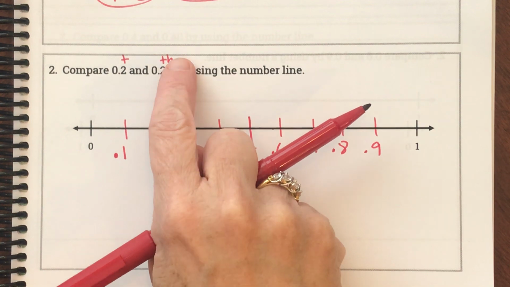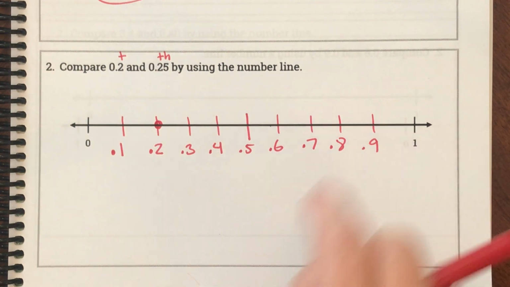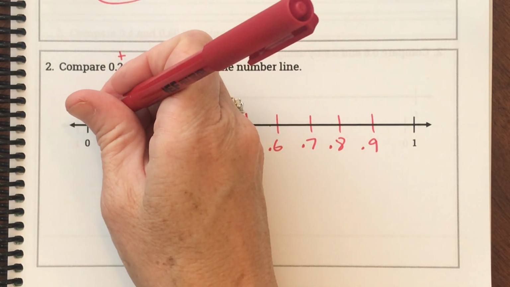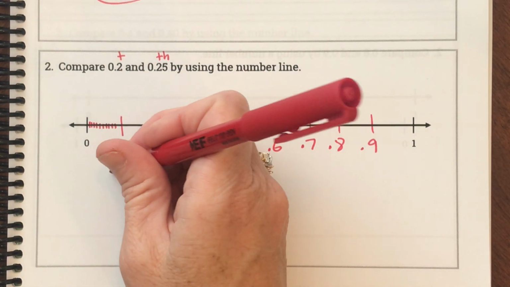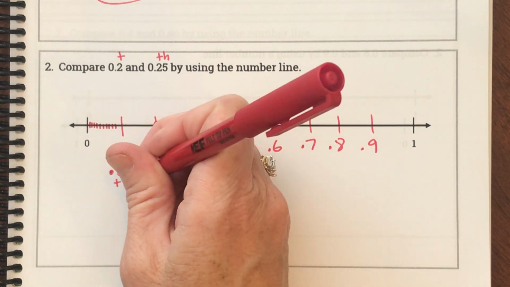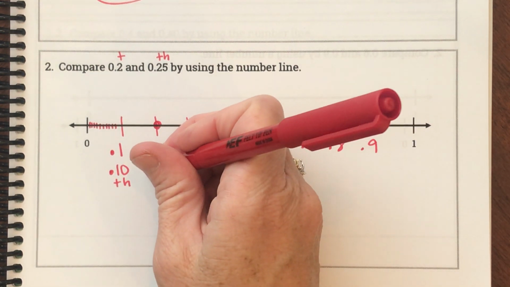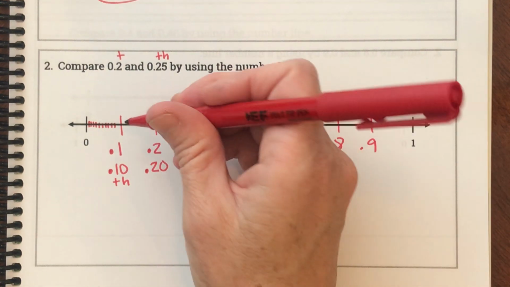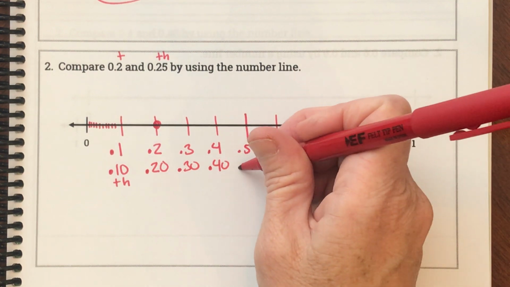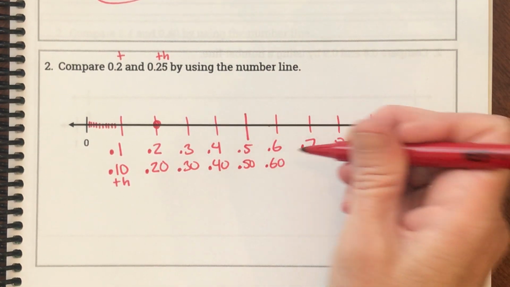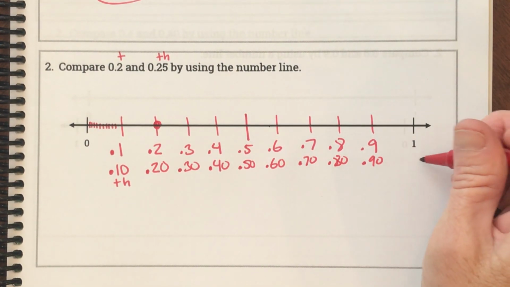This one says 25 hundredths, but this has been partitioned into tenths. So let's stop and think. Remember in our past number lines when these were cut up like this and these were into tenths? So that would be 10 hundredths, because 1/10 is the same as 10 hundredths. And the same, if I cut this up, that would be 20 hundredths, 30 hundredths, 40 hundredths, 50 hundredths, 60 hundredths, 70 hundredths, 80 hundredths, 90 hundredths, and 1.